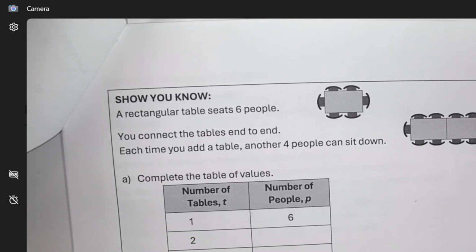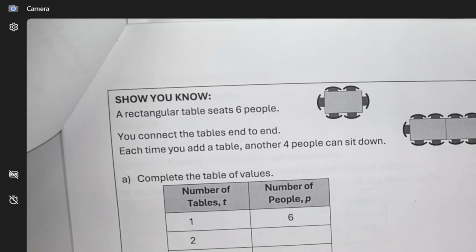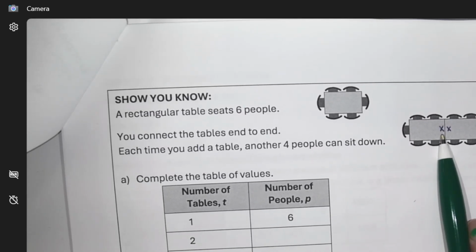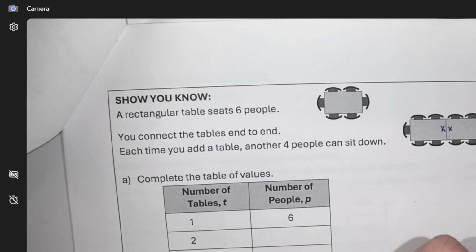So we have a table. So this table seats 6 people. And now if you put the 2 tables together, we're not going to double it. Why doesn't it double? Because you're going to lose this end and you're going to lose that end. So that's why you can't just double the people, right? Does that make sense? Okay, so let's go, what did we say, 10?